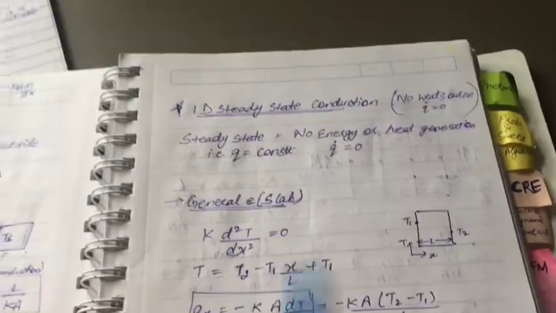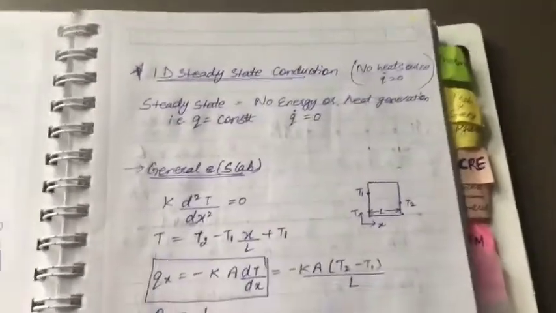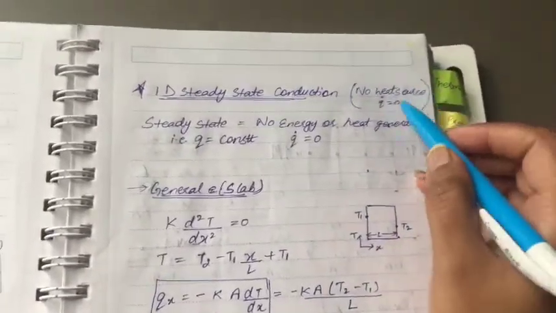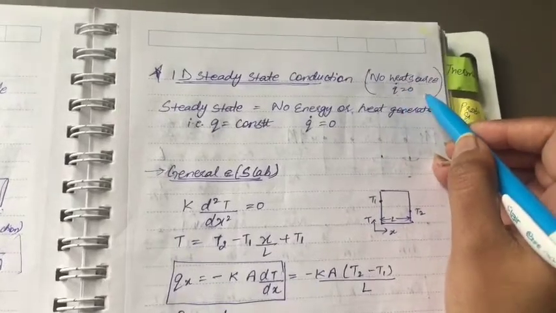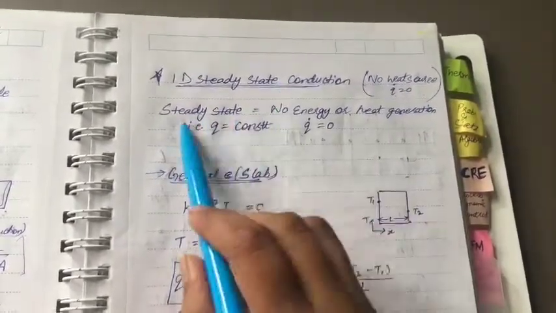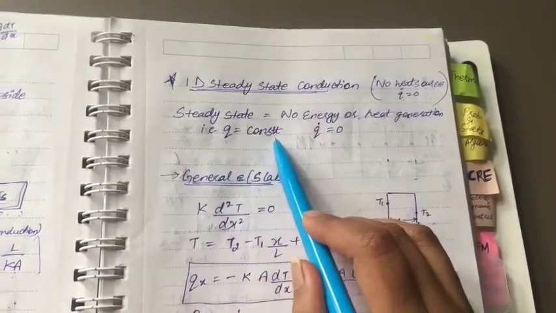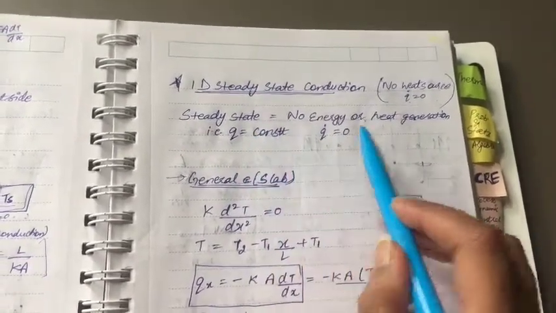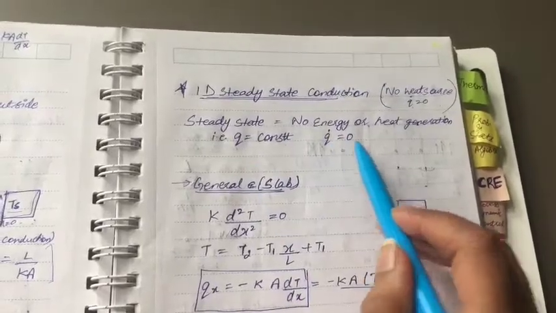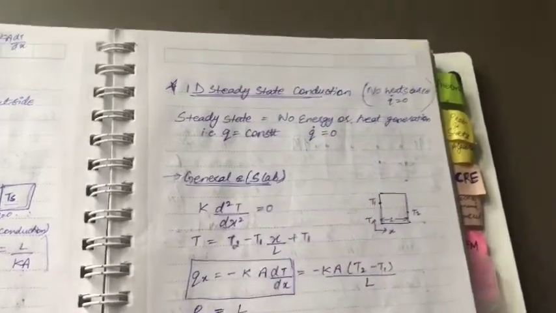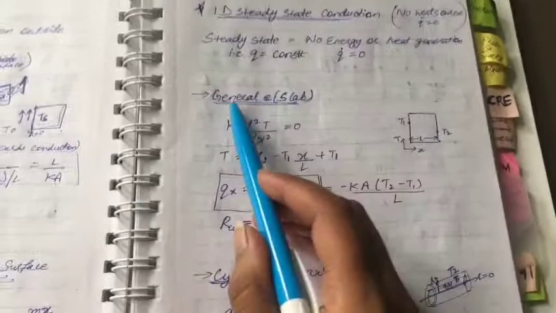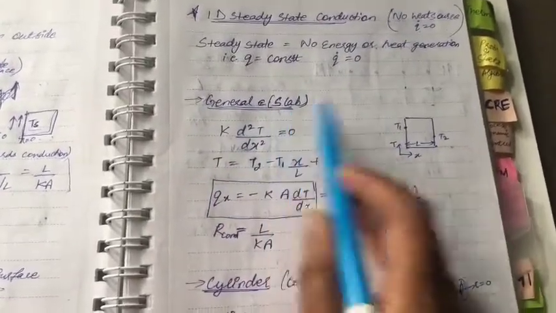Next we have 1D steady state conduction, and no heat source is there, that is Q0 is equal to 0, and it is steady state, so no energy or heat generation is there, which means the rate Q is constant, and heat generation would be 0. So the first case in this is for the general equation, or for a slab.